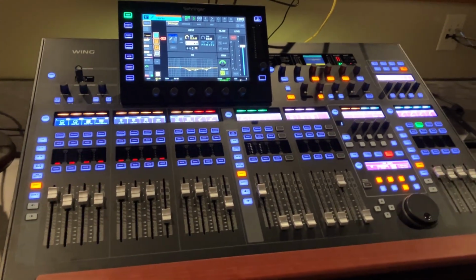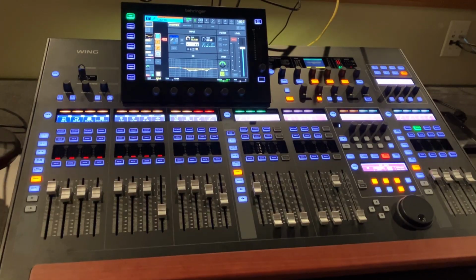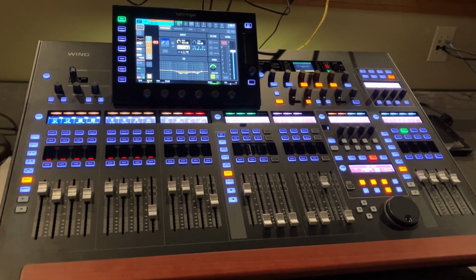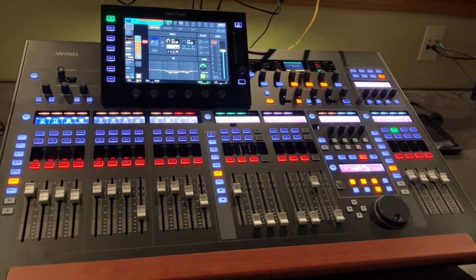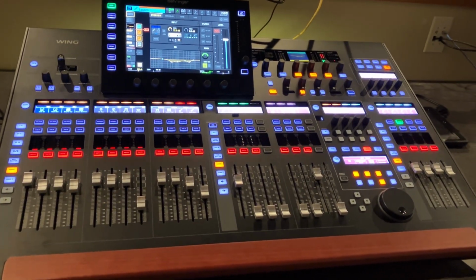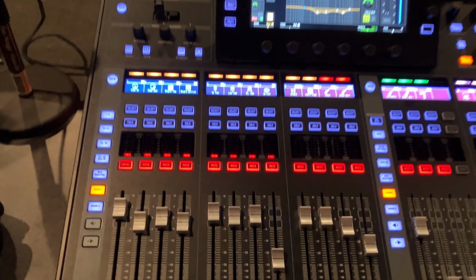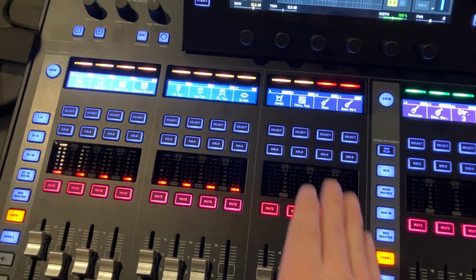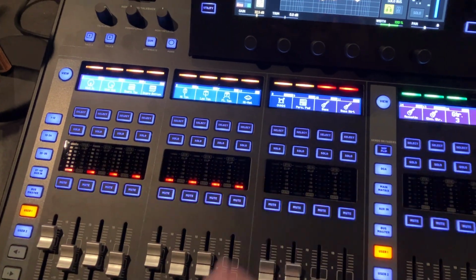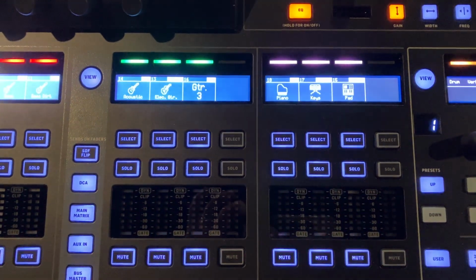Hey guys, so after our first outing with the new soundboard, I came across a few different issues that I had to resolve. And so the setup on the board has been amended, not by much. Everything's pretty much the same. You'll see we've got all of our channels on that first fader bank area the same. The channels over here have changed a little bit.